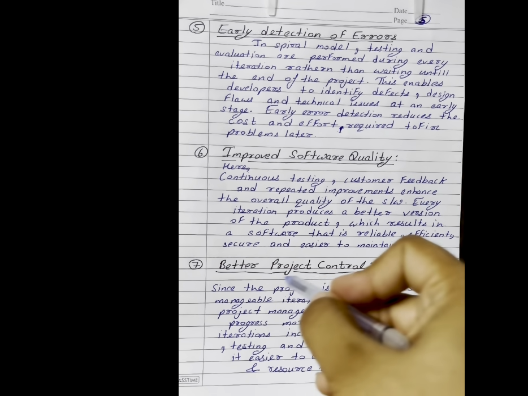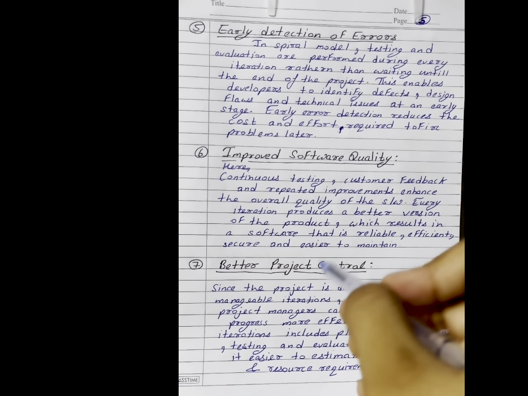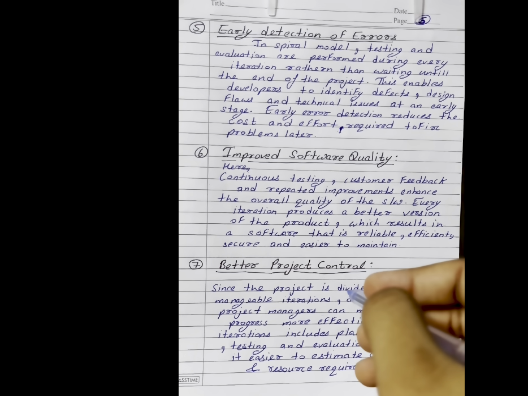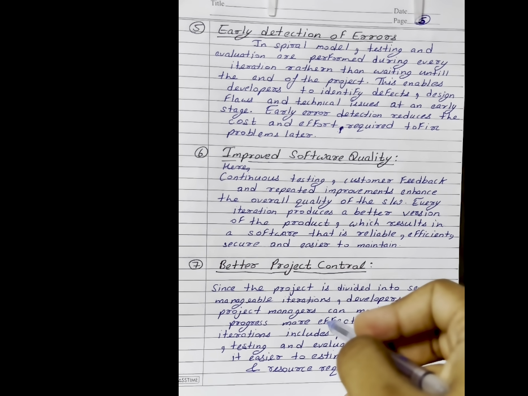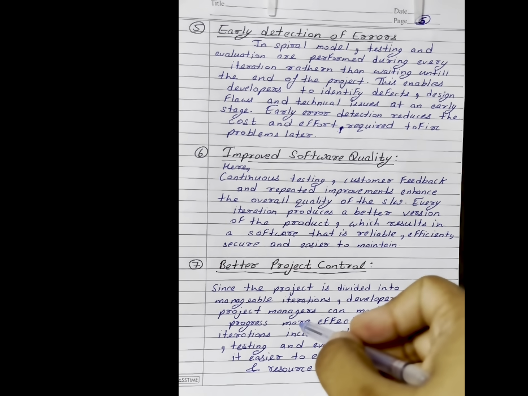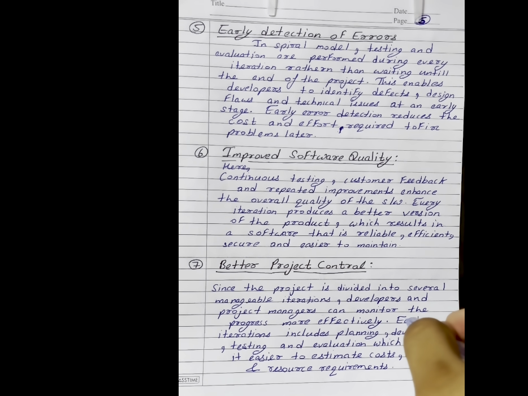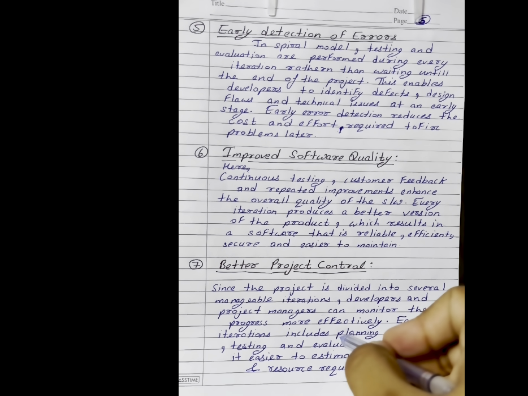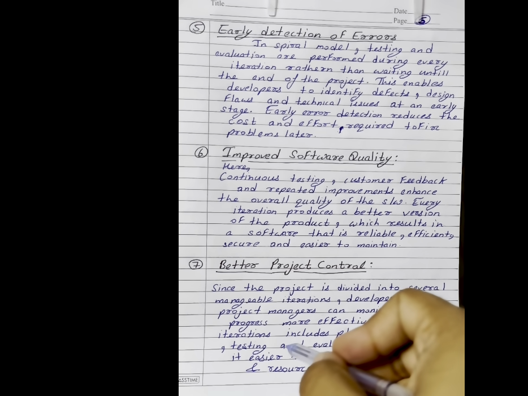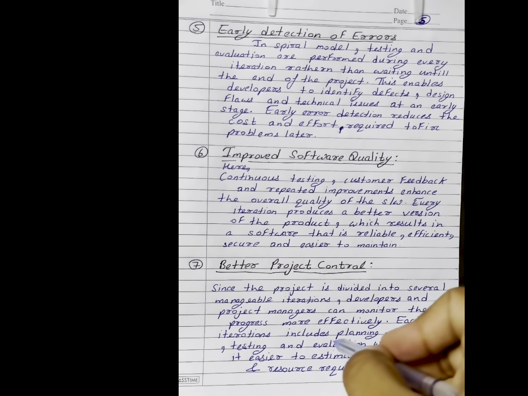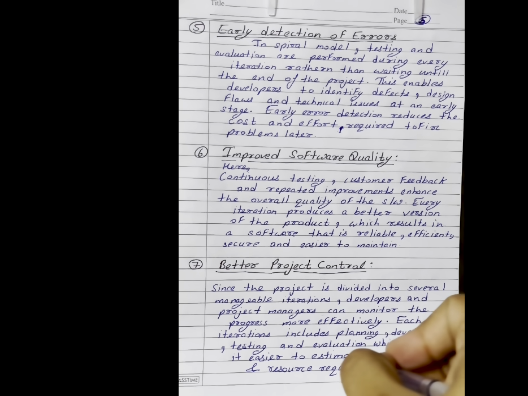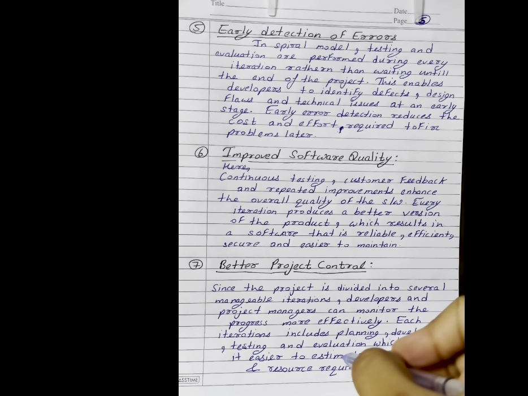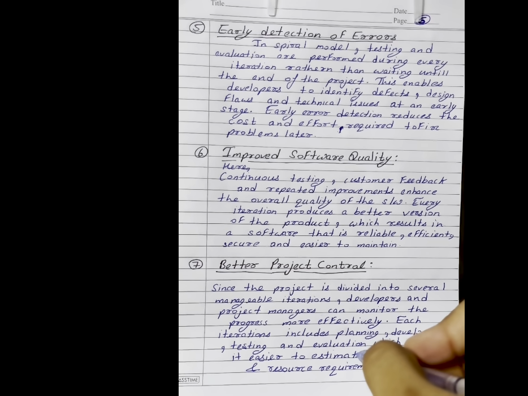Next is better project control. Since the project is divided into several manageable iterations or phases, developers and project managers can monitor the progress more effectively. Each iteration includes planning, development, testing, and evaluation, which makes it easier to estimate the cost, schedules, and resource requirements.